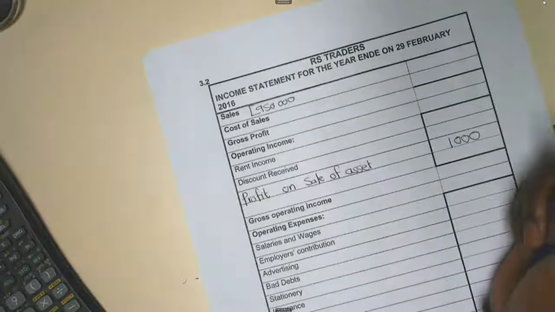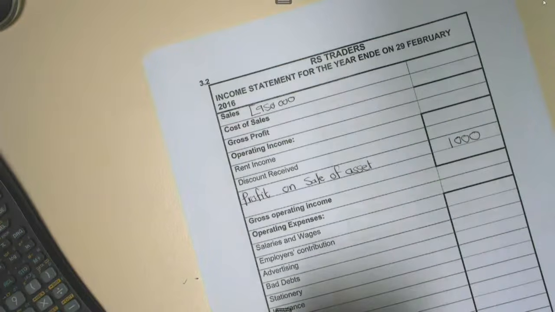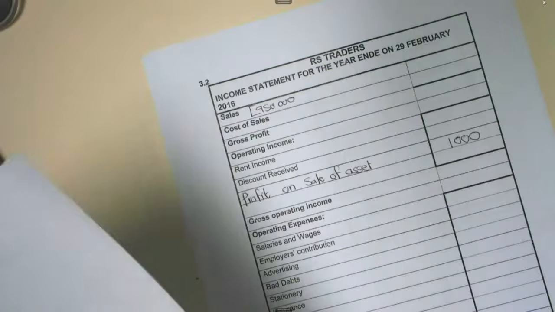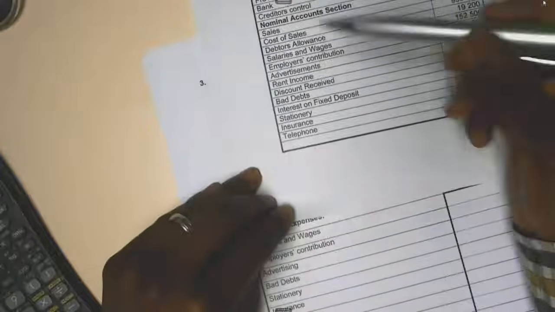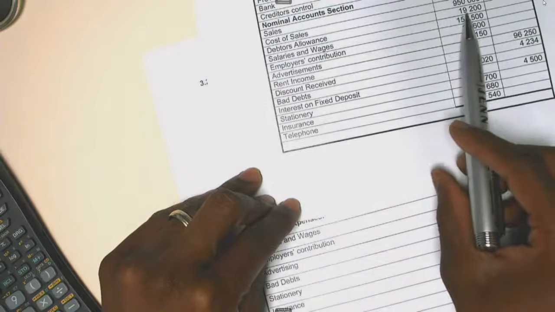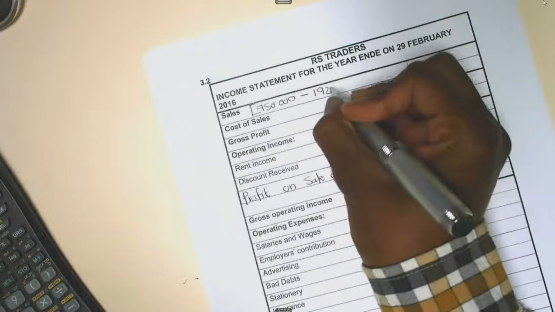Then after slotting in your 950,000, you now need to look at adjustments which affected the sales. You need to look at your debtors allowance. Was there any allowance from the trial balance? When we go to our information and look there, you have debtors allowance. The debtors allowance amounted to 19,200, so immediately we slot it in there, subtract 19,200.